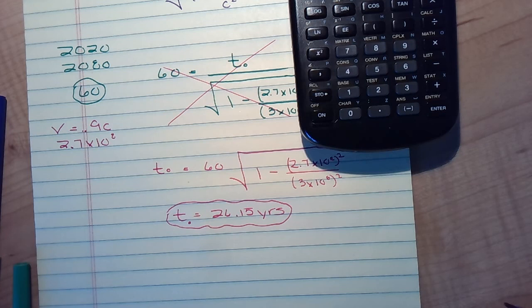Times 60 is how long I got to spend in the spaceship. So 26.15 years. That's a long time to spend in the spaceship. So again, if my spaceship could travel faster, I could reduce that time.